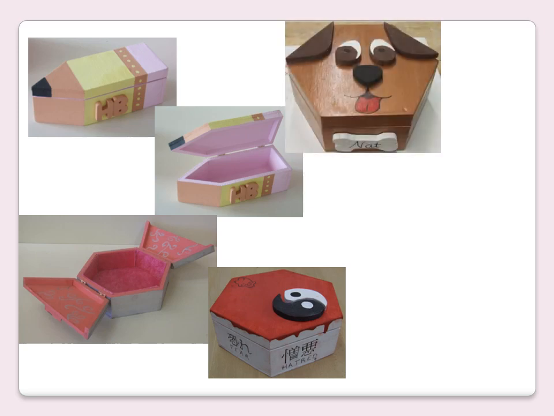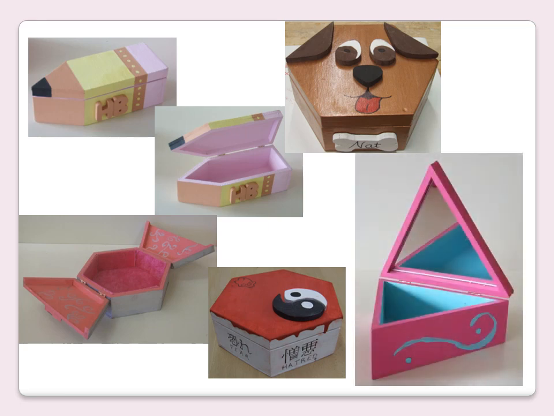We have another hexagonal box where this pupil wanted to make a box to store dog food, dog biscuits. This was a hexagonal box which was hinged and all the different bits on the outside were cut and glued onto it. And lastly, here we've got a triangular shaped box where the pupil also decided to add a mirror to the inside. We hope you enjoy the second year course in Technical this year.